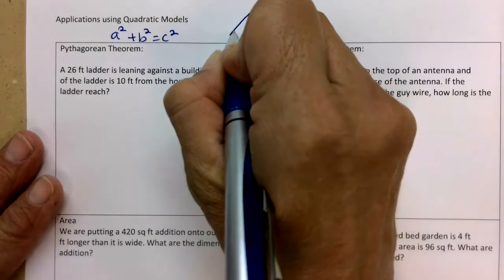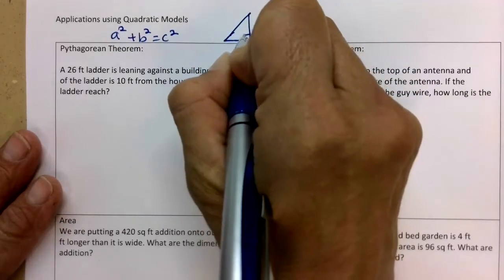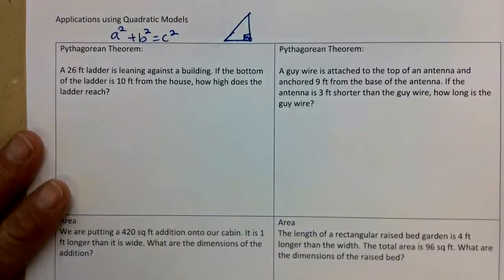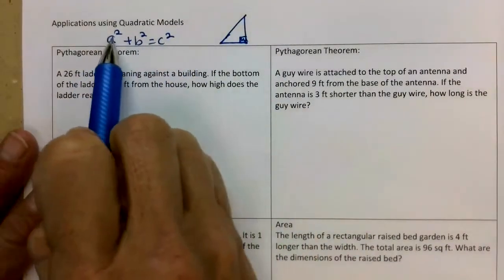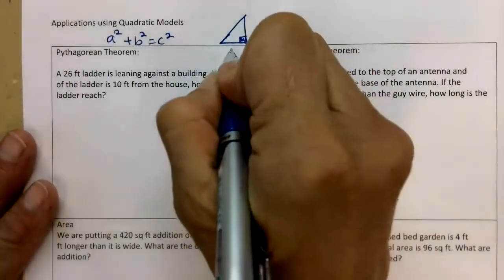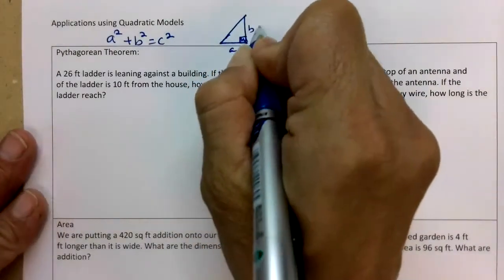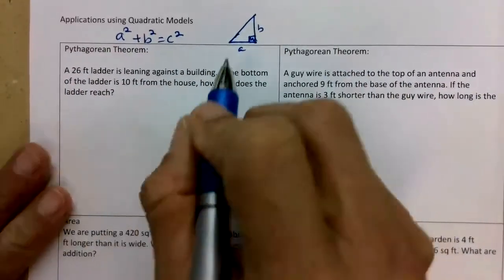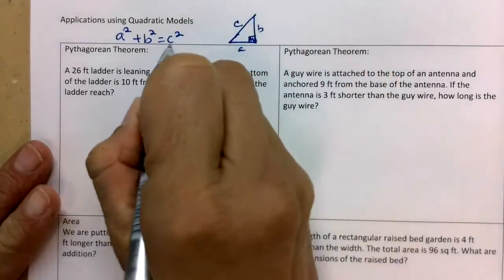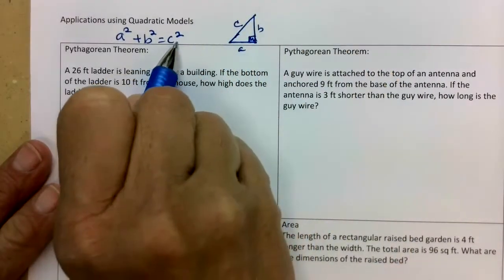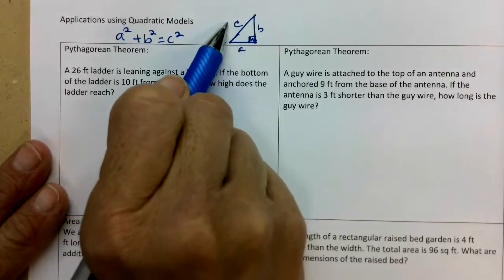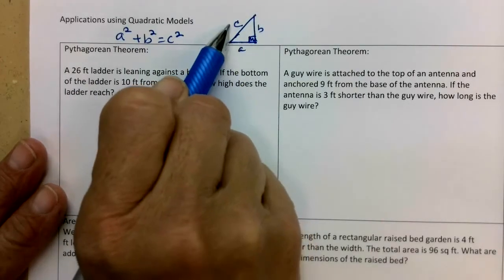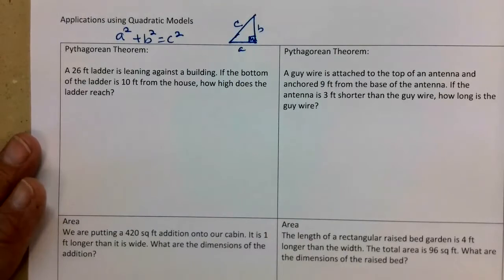This relates the lengths of the sides of a right triangle. A right triangle has a 90-degree angle in it. A and B are the legs of the triangle. It doesn't matter which one's A and which one's B. It does matter that C, or whatever you have alone on one side of the equal sign, is the hypotenuse, which is the side across from the 90-degree angle and also the longest side.